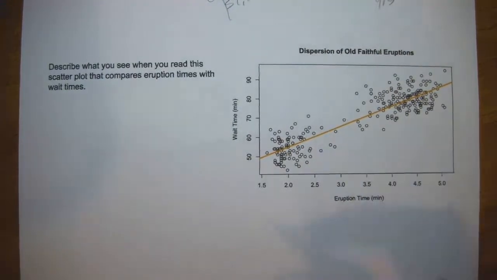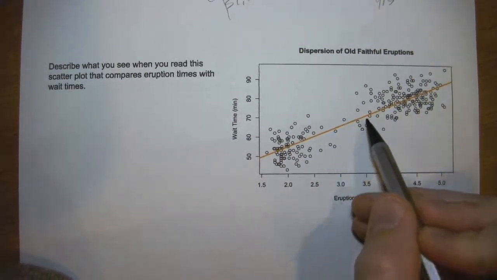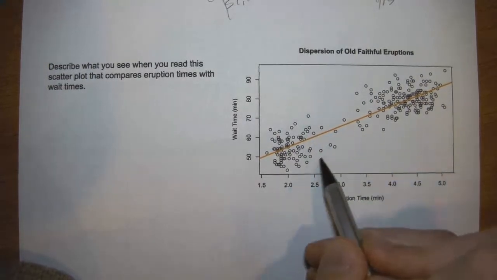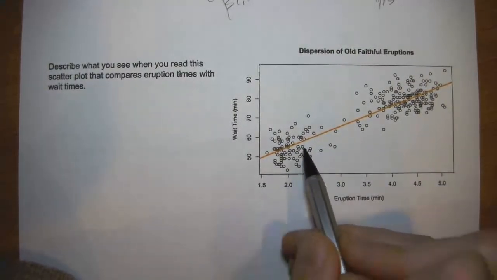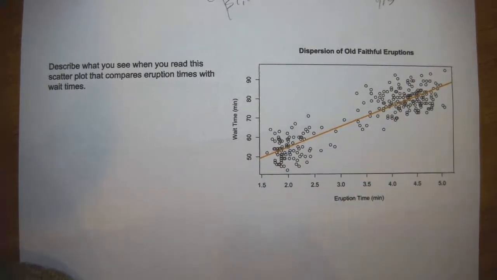In terms of a gap, not exactly. There are data points in there, but we could perhaps say that there's a small gap in here where only a few times it seems to happen. Other than that, it tends to be a lower eruption time with a lower wait time, or a longer eruption time with a longer wait time.